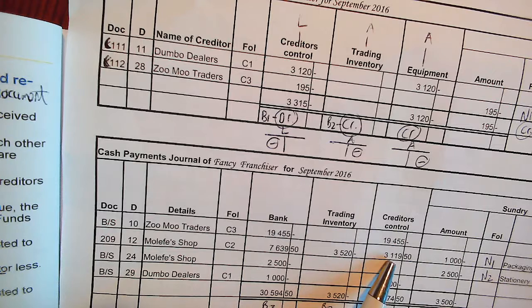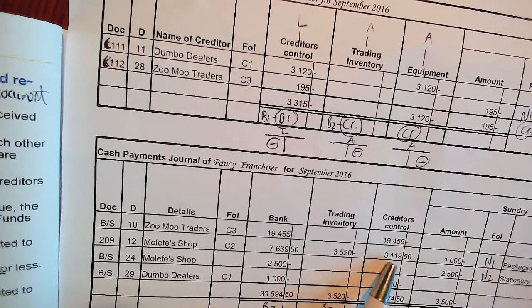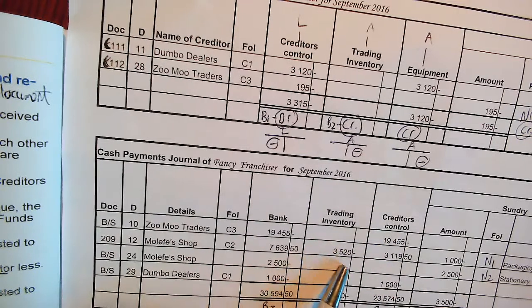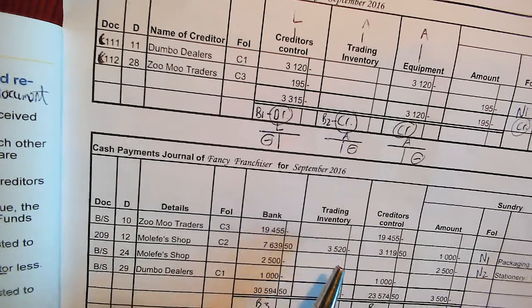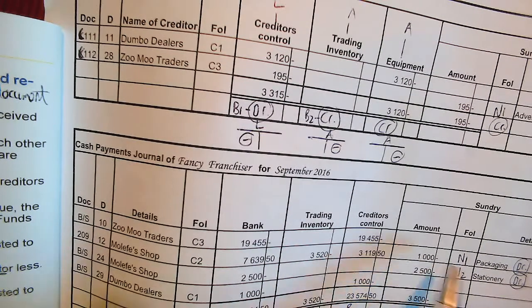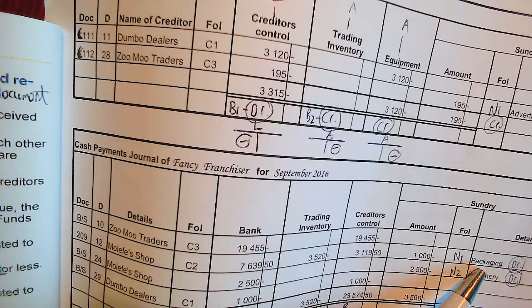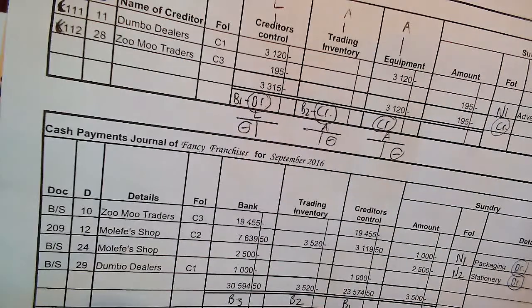It's only the 3,119.50, the 10% of the amount that we owed him, that we're paying on his account. We didn't buy this on credit, we paid it cash. So there's the 3,520 in trading inventory, and there's 1,000 rand, which is packaging material, which we put here right at the back because there's no specific account for it.